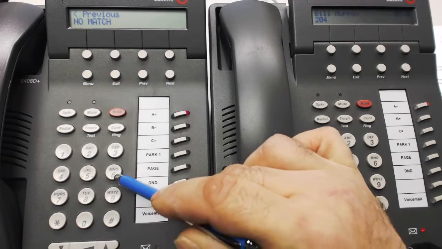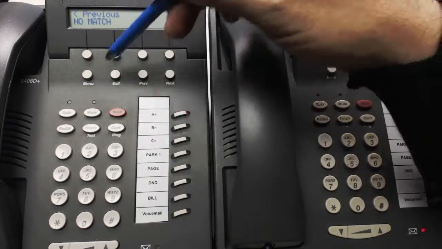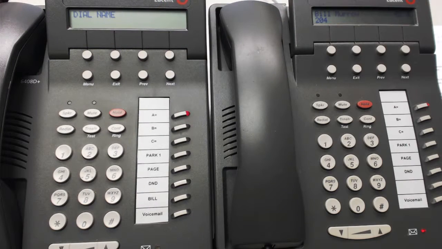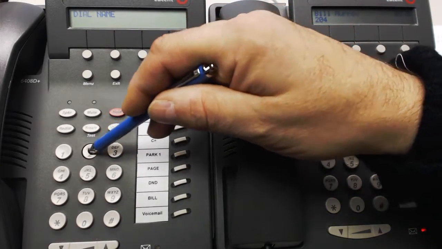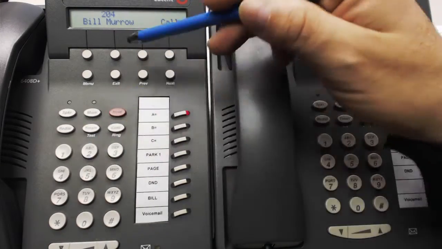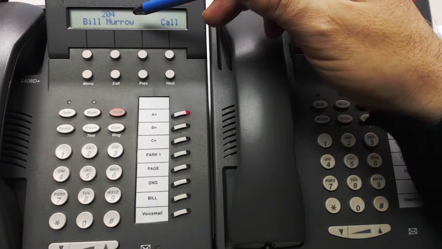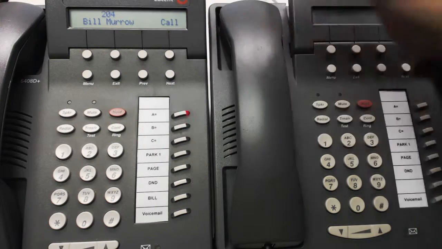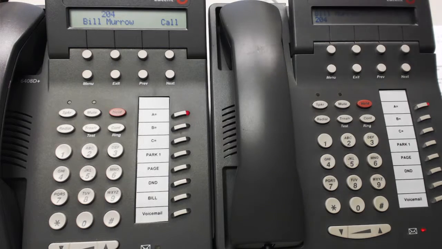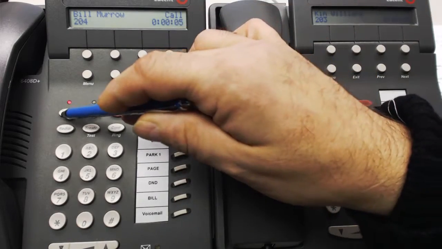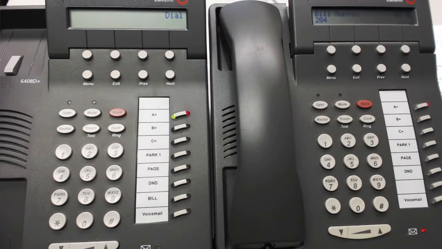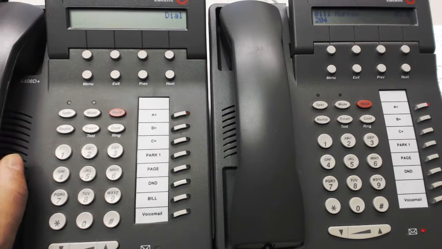T. We know there's a Bill in the system, so let's start dialing Bill using the touchpad. All we have to do is press it once. B, I. And notice that Bill has appeared on the screen. To give Bill a call, Bill's actually this phone, all we have to do is press the call button, and Bill will be called. We can hang up by pressing speaker, or if we were on the handset, we can simply hang up.